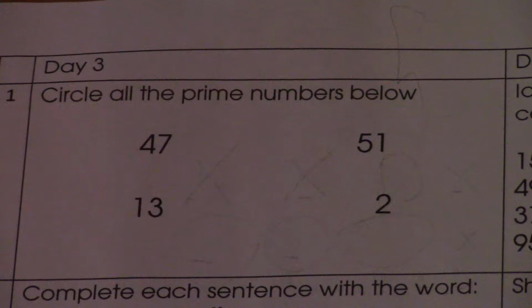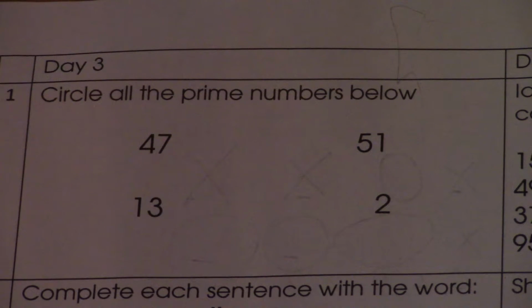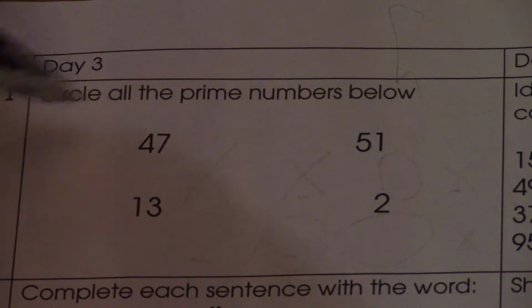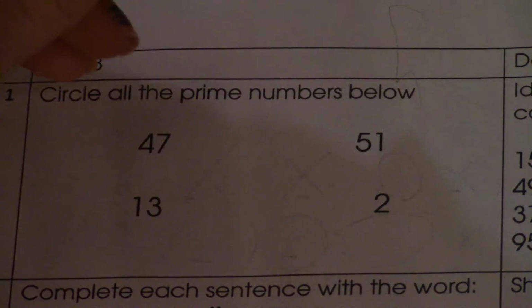So we're going to start with 47. Let's see if it's divisible. I know it's not divisible by 2 because it ends in 7. And a trick that I learned is if you add the digits together, if the sum is divisible by a number, you know it's divisible.